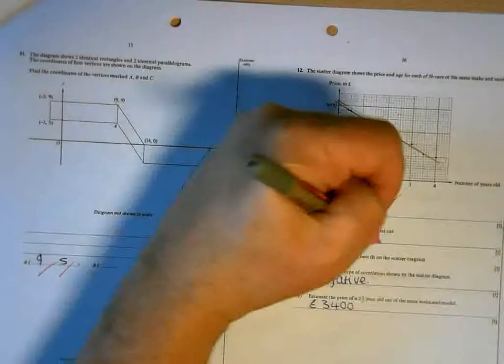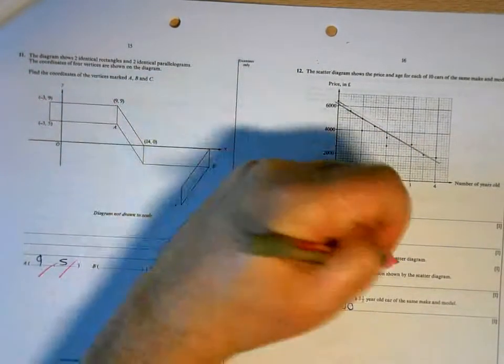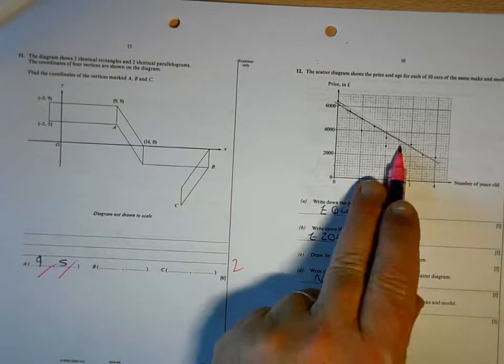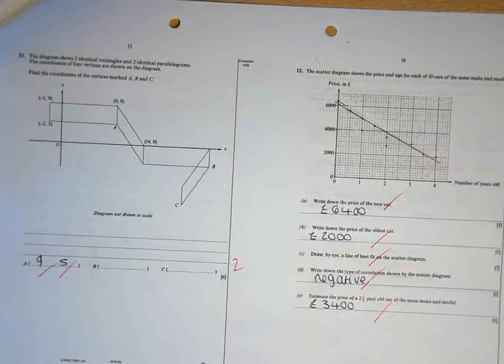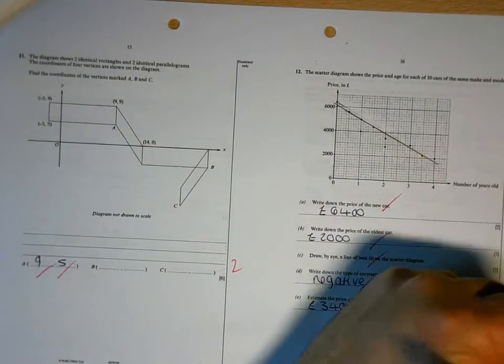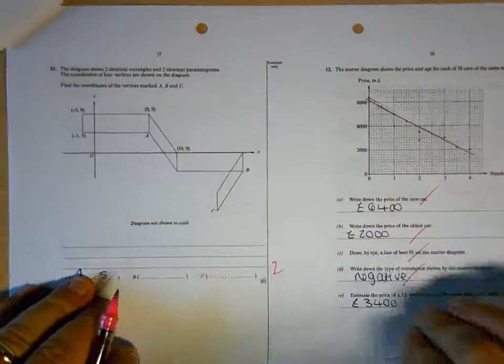That's correct, that's correct, that's correct, that's correct. And 2.5 for yours is also correct, so that's good. So 1, 2, 3, 4, 5 there. 7 for the page.